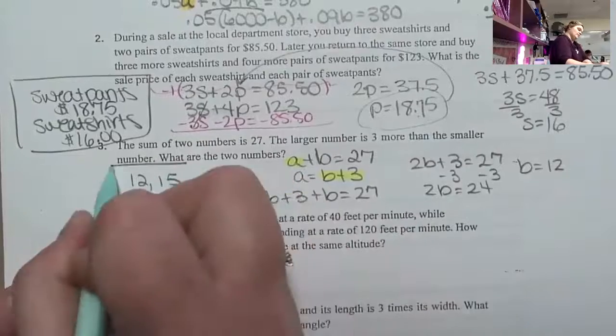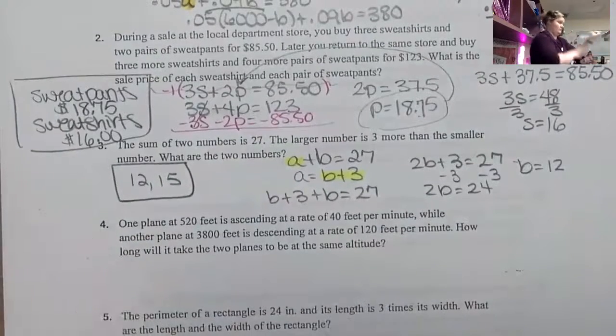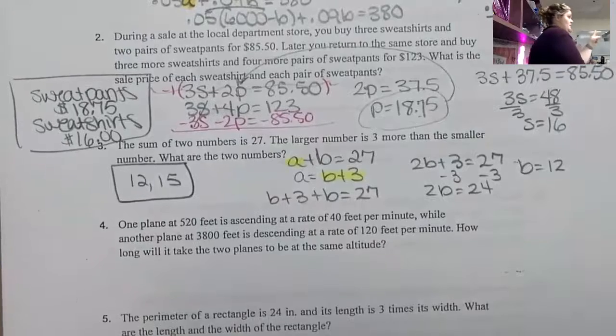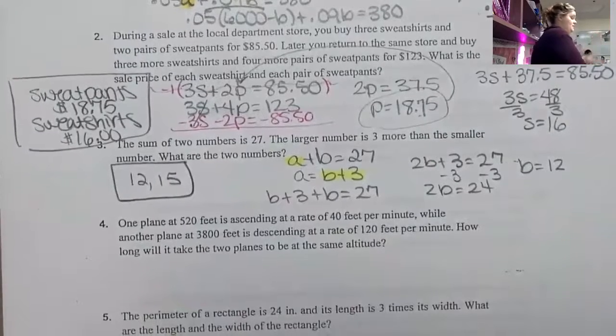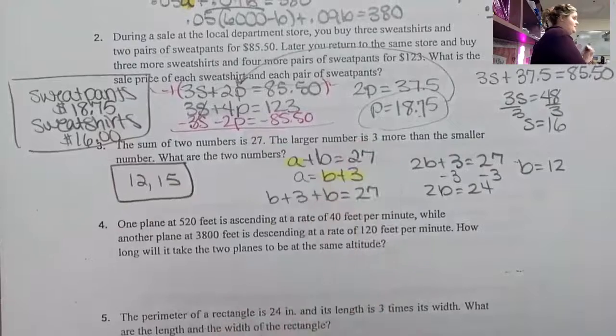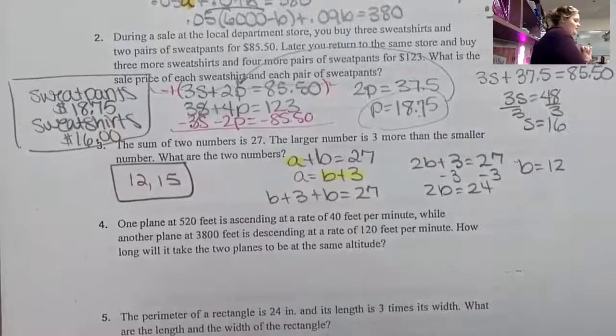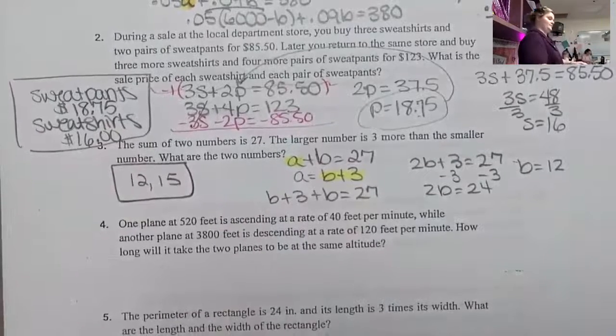Is there really a label on this one? I took 3 away from the total and divided by 2, then added the 3. Okay, so someone always asks me, do I need to set up a system here? If I can get to the answer, do I need to set up a system? I say no. If you can get to the answer, I don't care. Does that make sense? Not photo math. If you can show me how you got to the answer, that is fine. Don't use photo math.